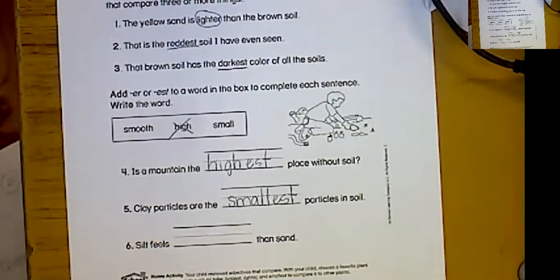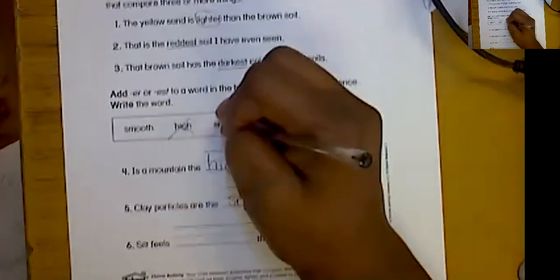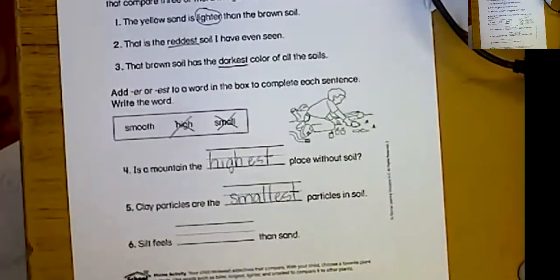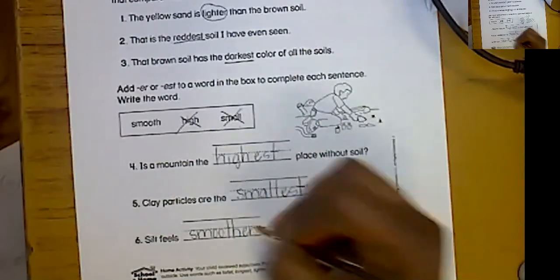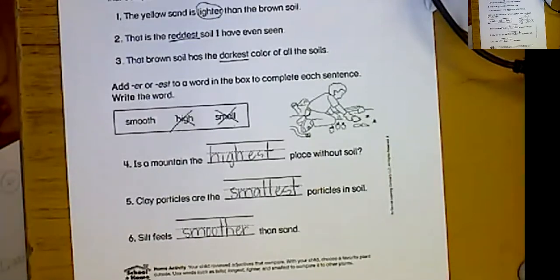Our last one for today, silt feels blank than sand. Well, there's only one word left, so we know we can use smooth. They're comparing silt to sand. So there's only two things, so we will use ER. Silt feels smoother than sand.